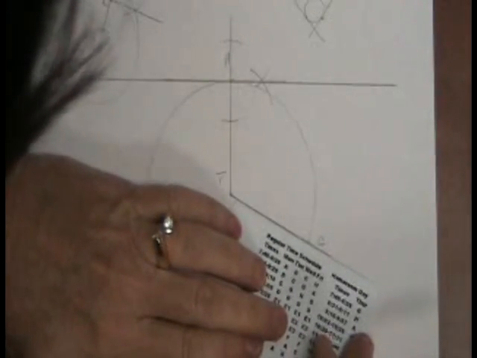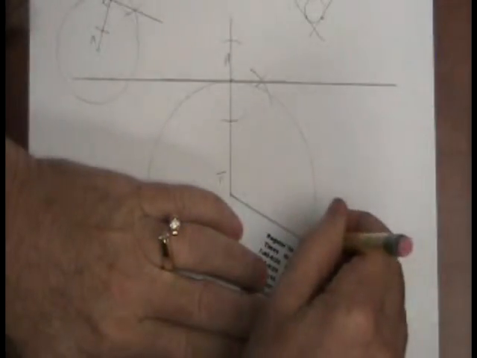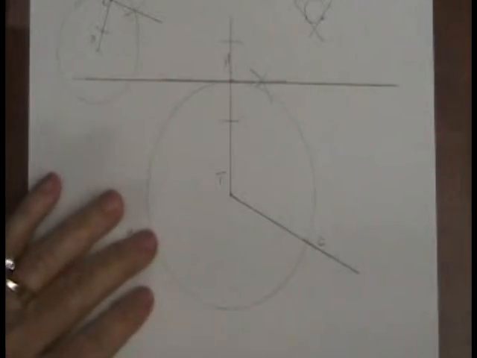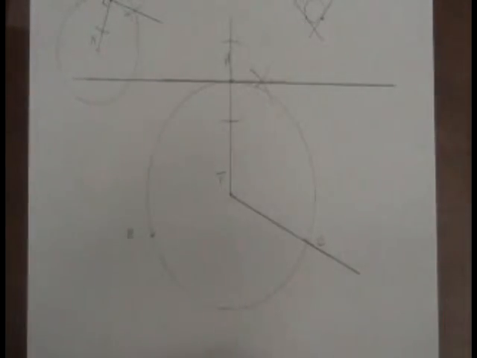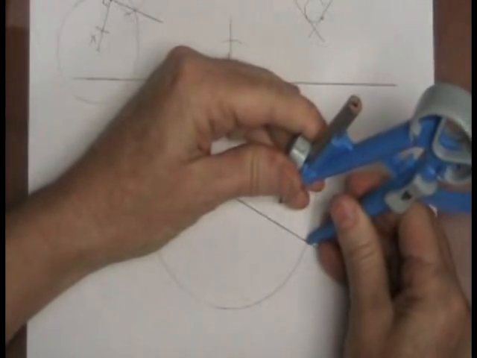Extend it just a little bit. There you go. Okay. What do you think's the next thing? That's right. We got to make a little circle, or not a circle, but set a radius.